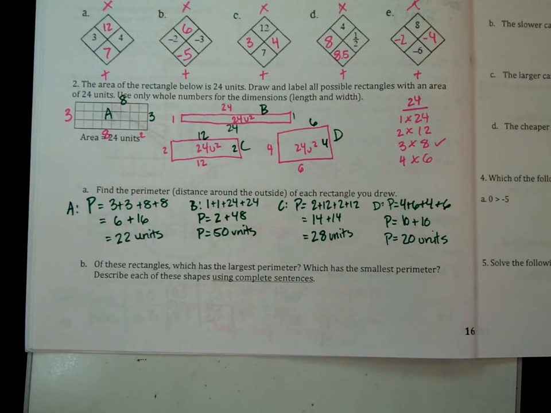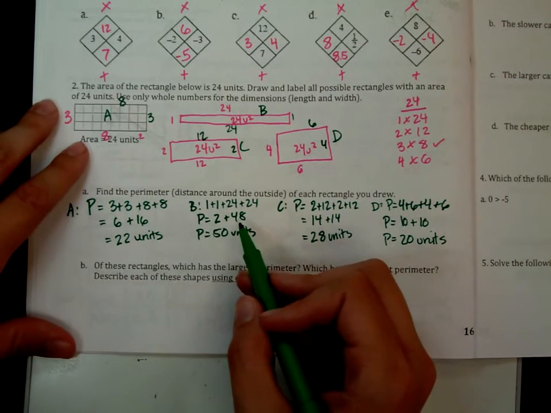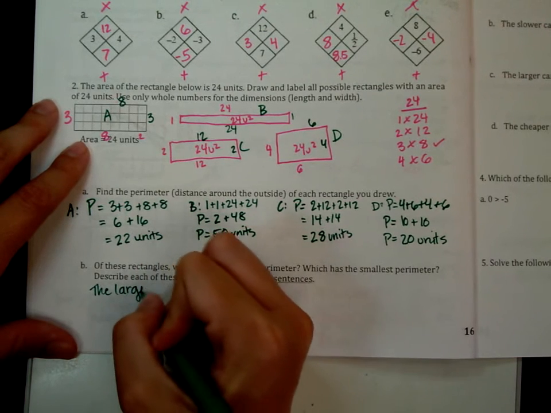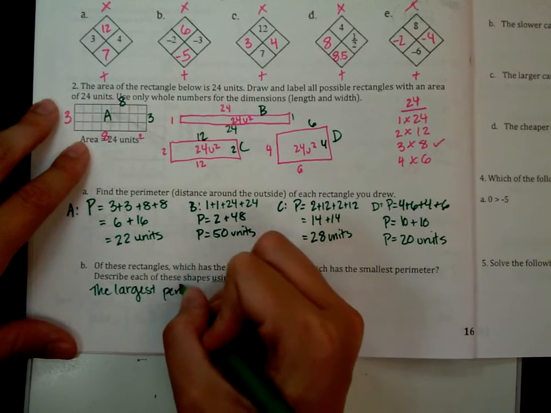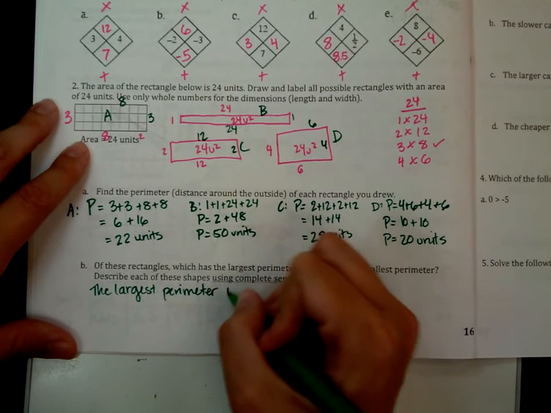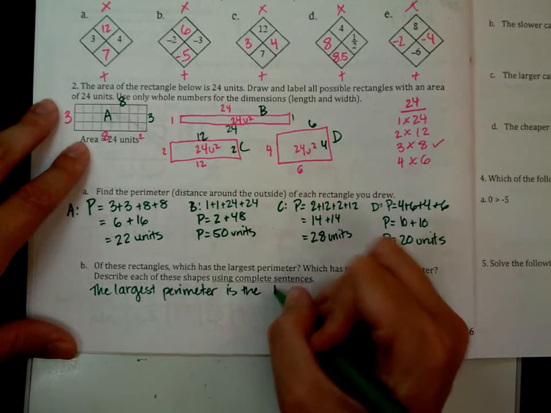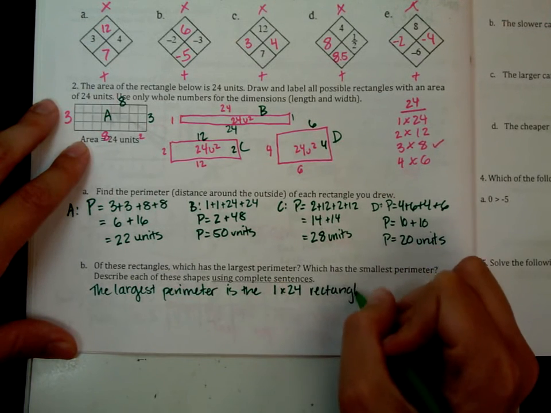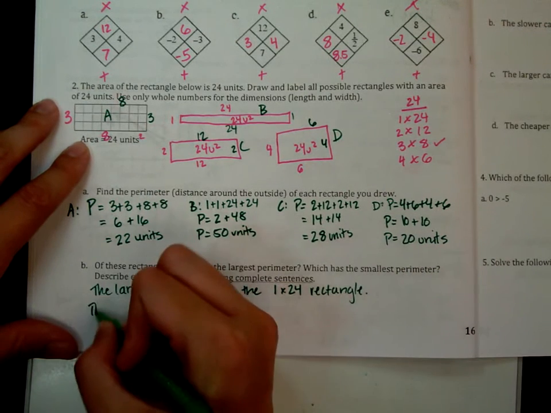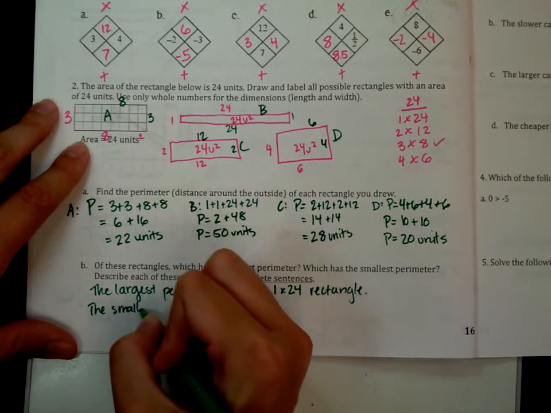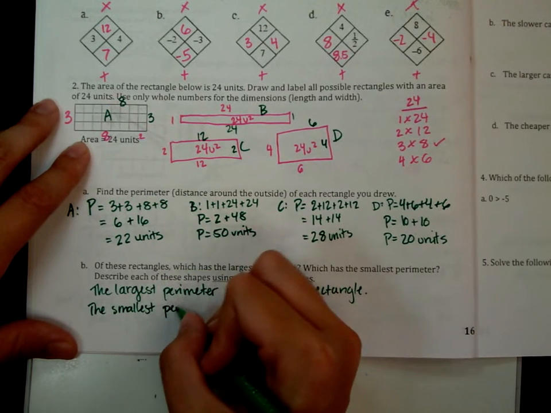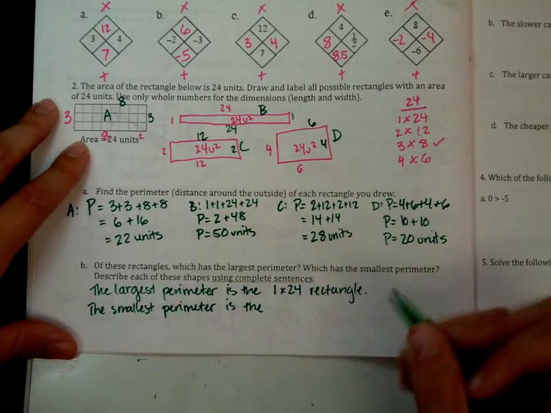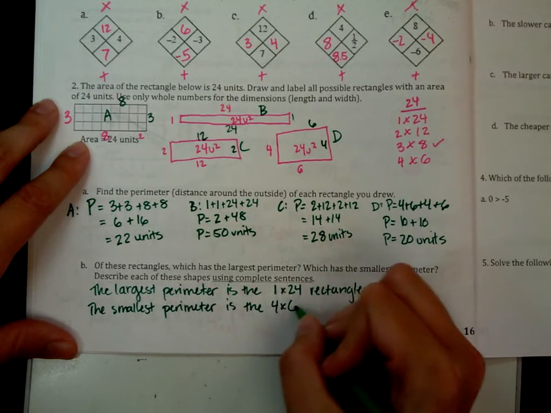So let's see, the largest is the 1 by 24, this one. The largest perimeter is the 1 by 24 rectangle. The smallest perimeter is the 4 by 6 rectangle.